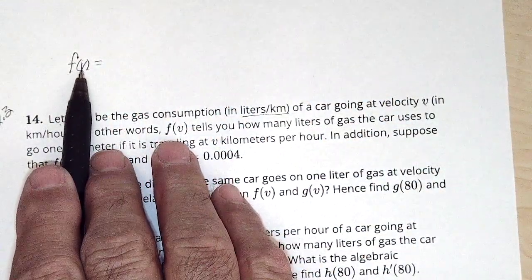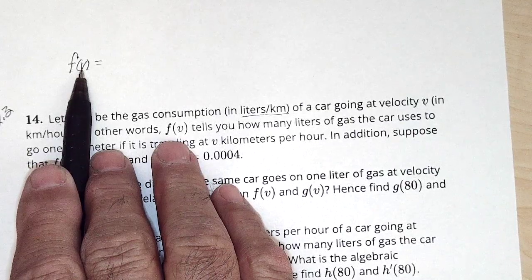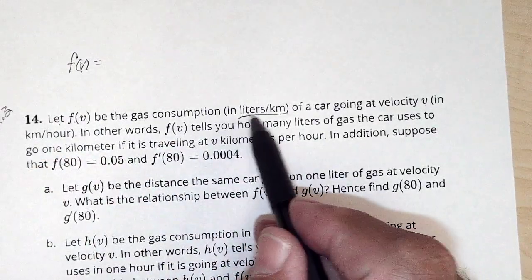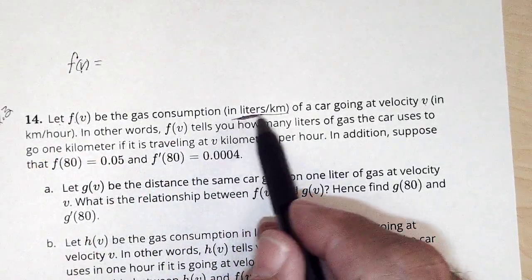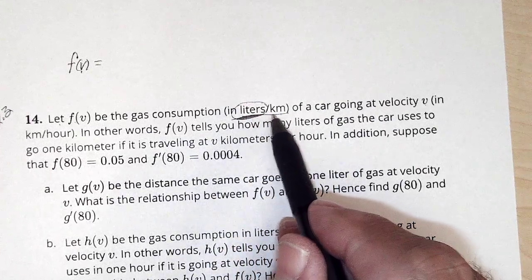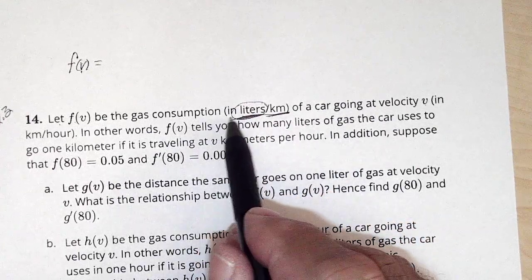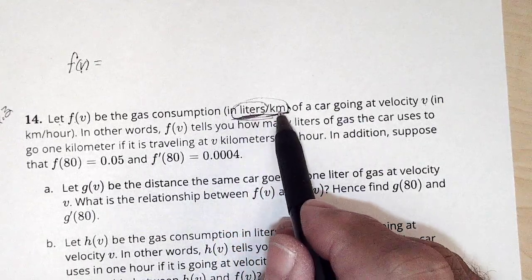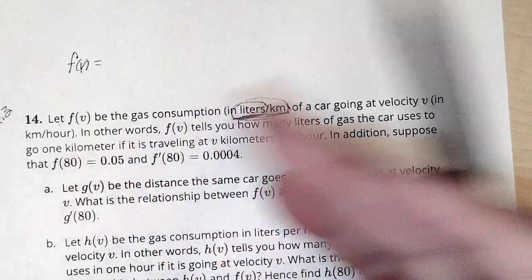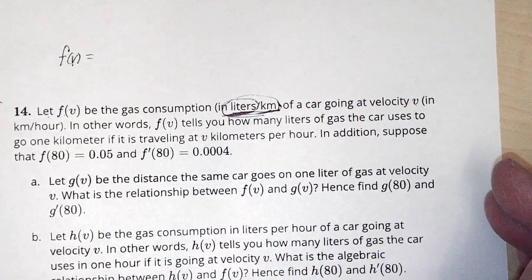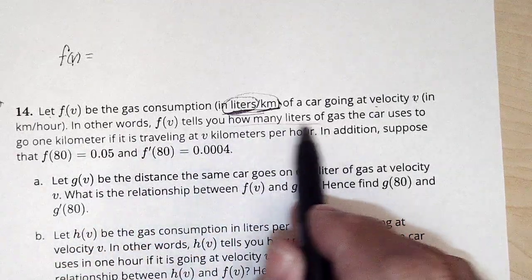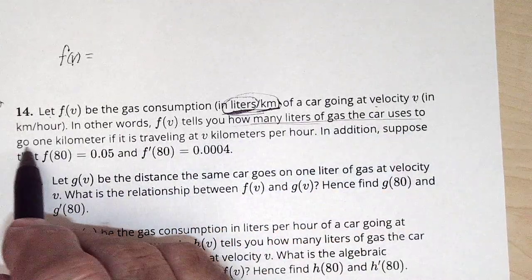So at a higher velocity, there'll be more wind friction. So the number of liters that we use will increase if we increase the speed. We're going to use more liters for every kilometer because there's more wind friction the car has to push against. Okay? How many liters of gas you use to go 1 kilometer.